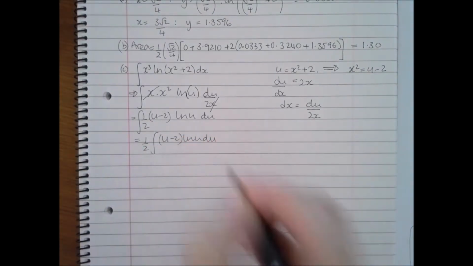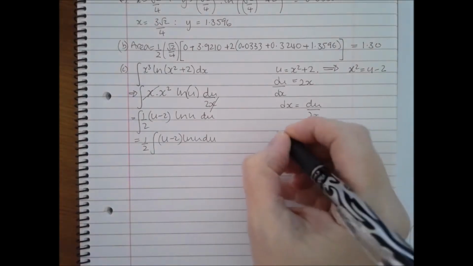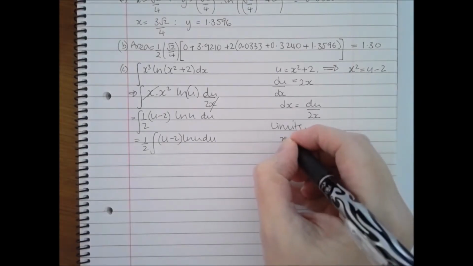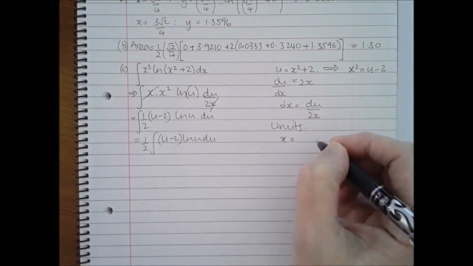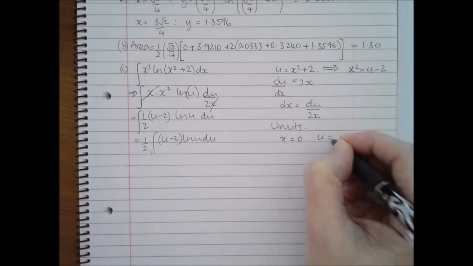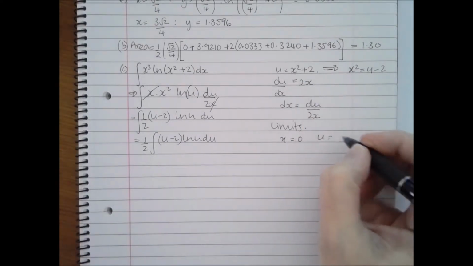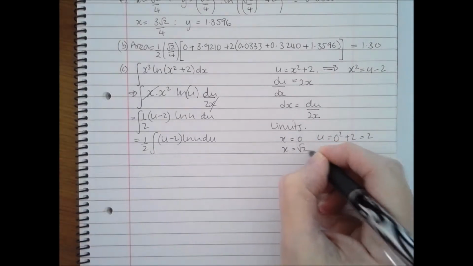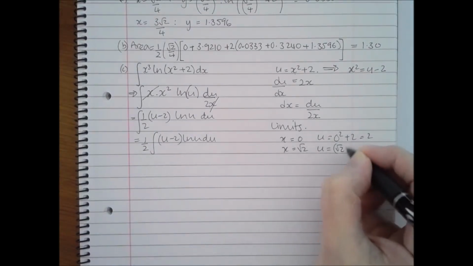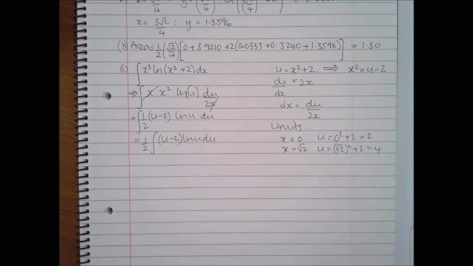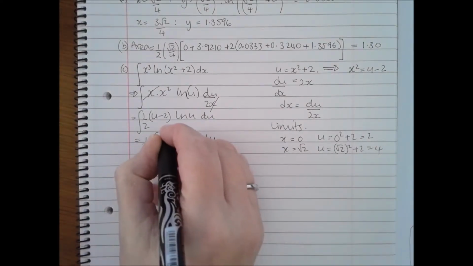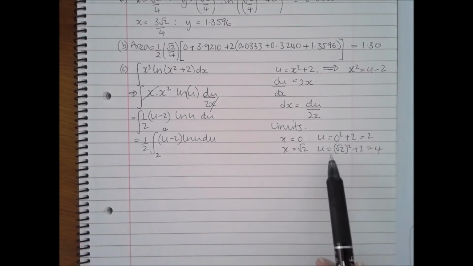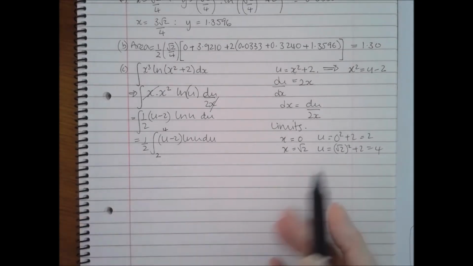I need to look at limits. When x equals 0, u is equal to 0 squared plus 2, and when x is equal to root 2, u is equal to root 2 squared plus 2, which is 4, so my new limits are 2 and 4. And you need all this here written down. The question says show that, so make sure you put everything down.